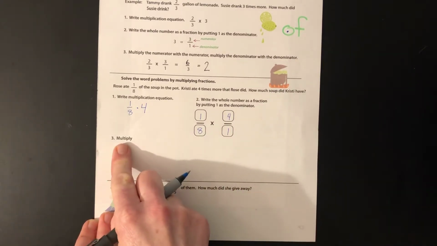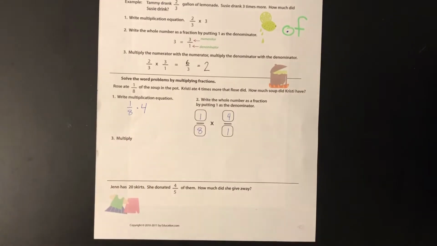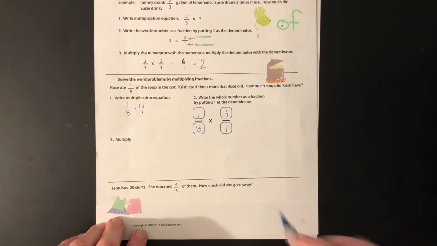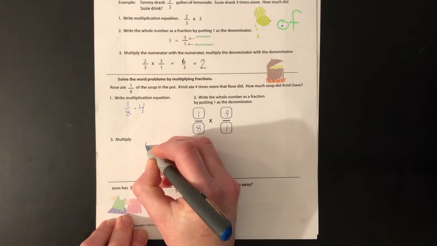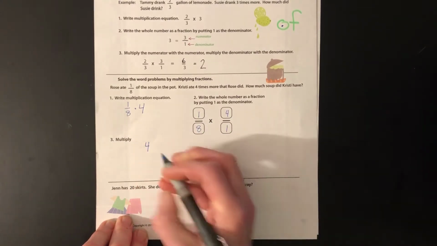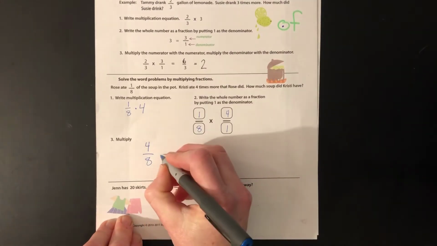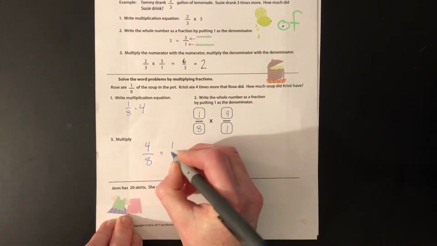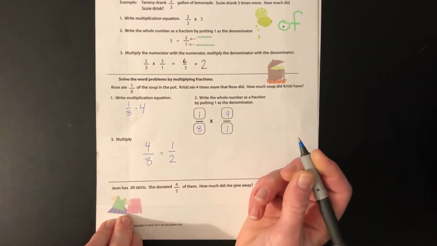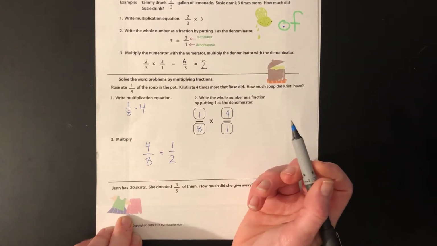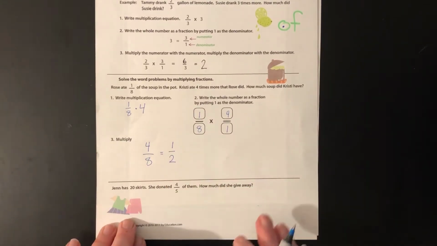Number 3, it says multiply. So 1 times 4 is 4. 4 times 1 is 4 over 8. And guess what we're going to do? We're going to reduce. We can reduce by 4, to 1/2. That means Christy ate 1/2 of the soup.